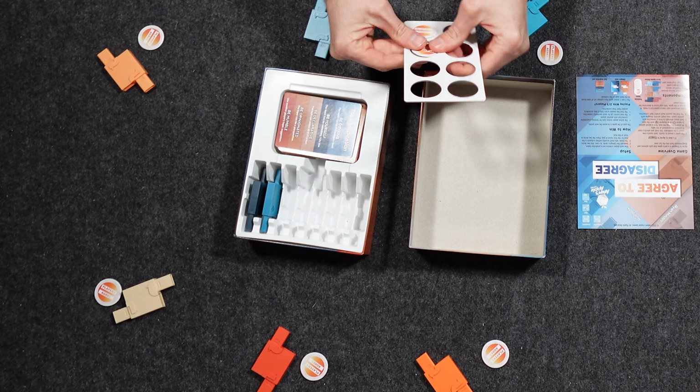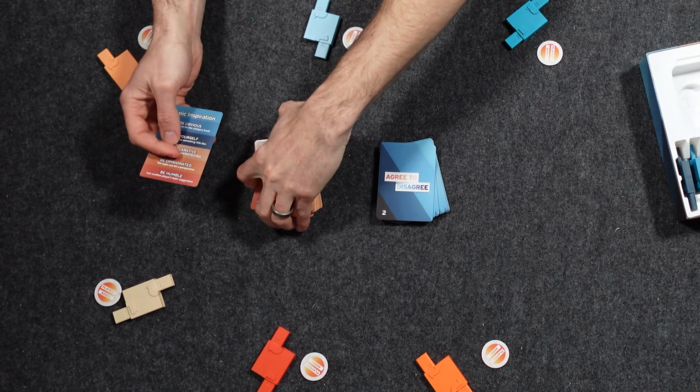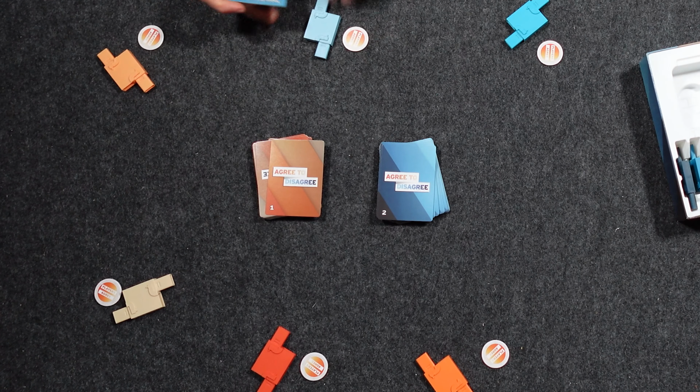To set up the game, give each player a secret opinion device and a prediction token. Then separate the 2 decks of cards based on color. The player who most recently settled the dispute becomes the first moderator.